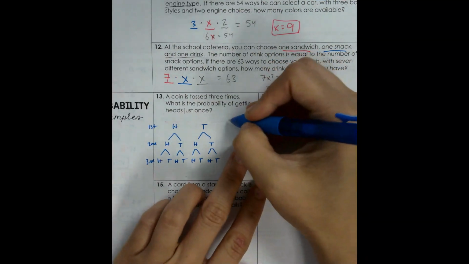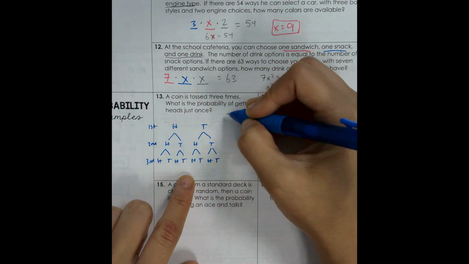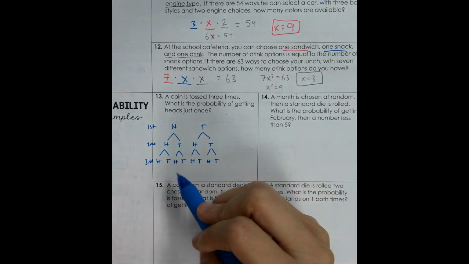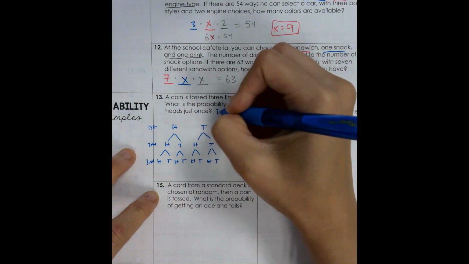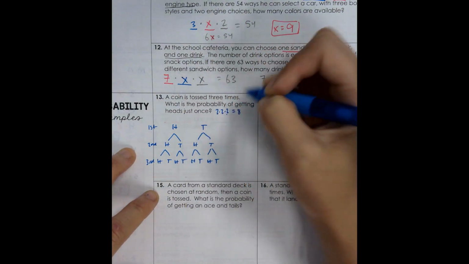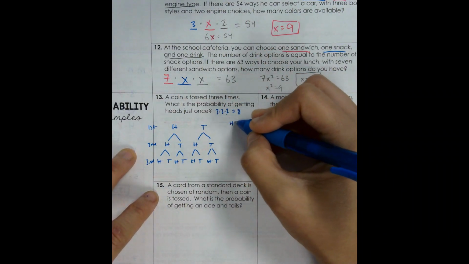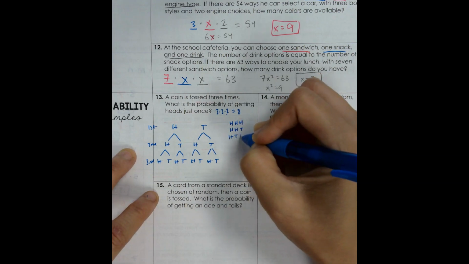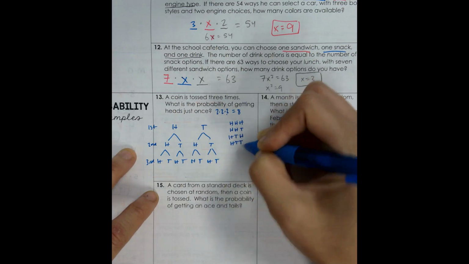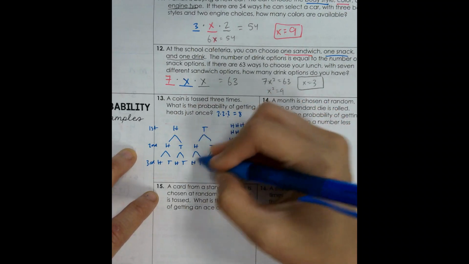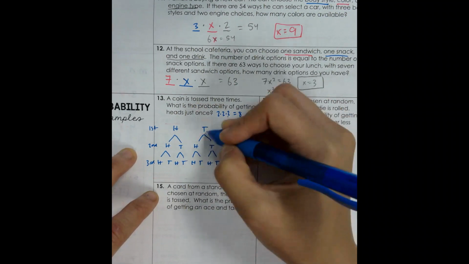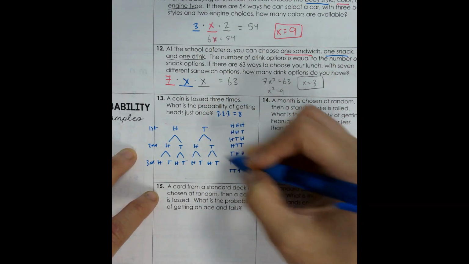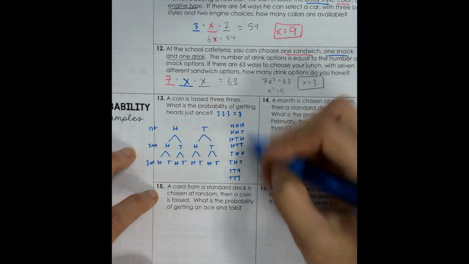So our combination, if you think about it, we should have 2 times 2 times 2 equals 8 options. And our 8 options are heads, heads, heads; heads, heads, tails; heads, tails, heads; heads, tails, tails, right? I'm going down like this. Tails, heads, heads; tails, heads, tails; tails, tails, heads; tails, tails, tails. These are my 8 options.